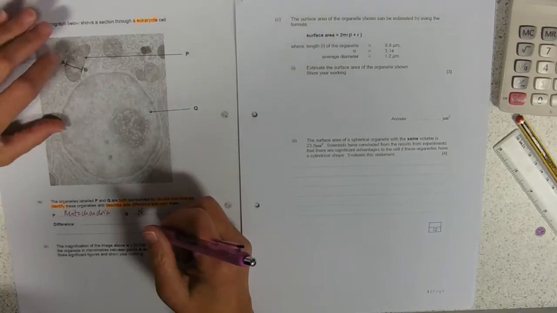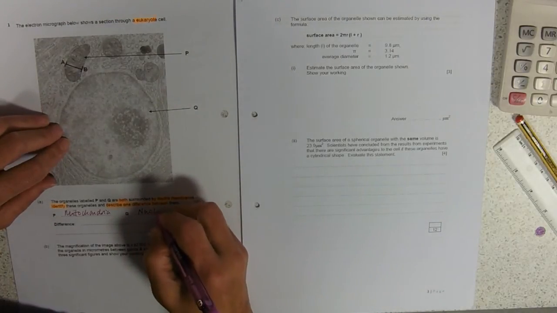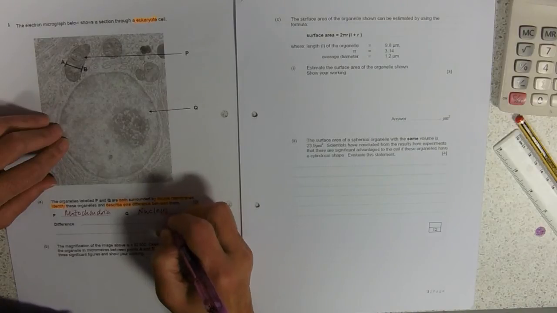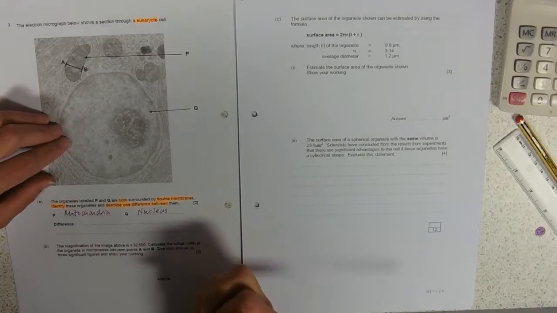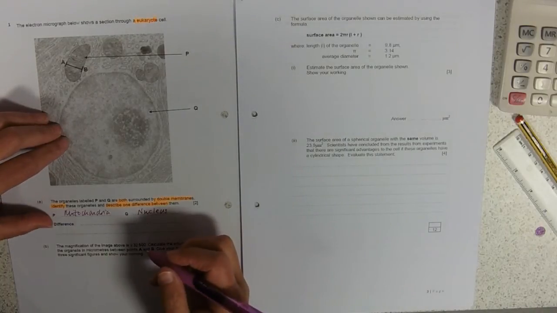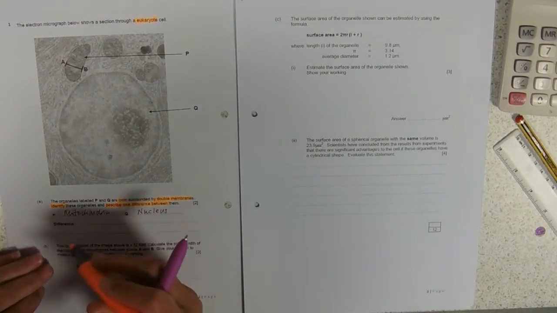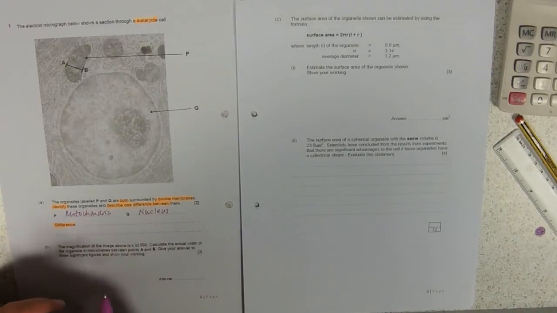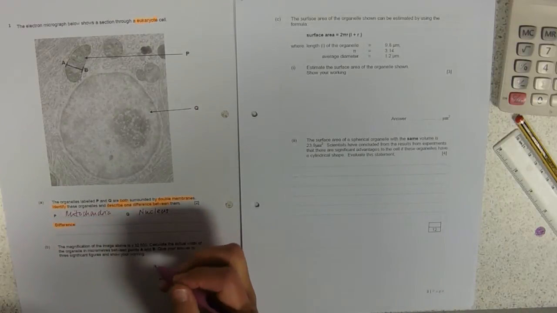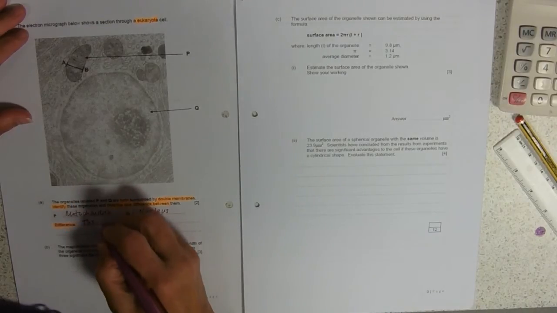Now I want to make sure that my examiner knows that I can spell this. I'm going to do this one really carefully. If you misspell it, you're going to lose the mark, because it's very easily confused with other terms. And then I want a difference. Now when you're talking about differences, you need to say something about one and something about the other. So, difference.